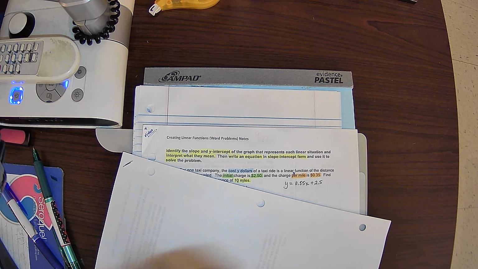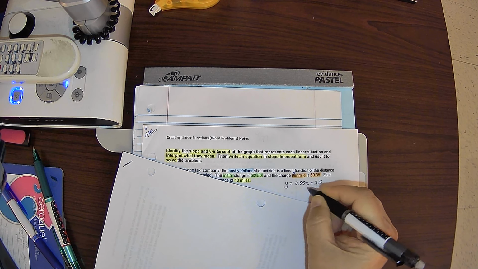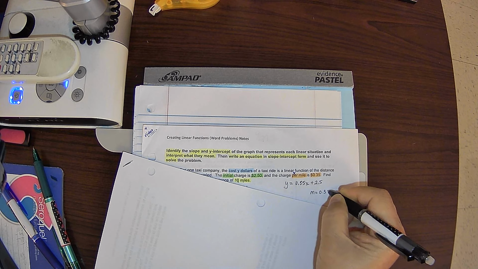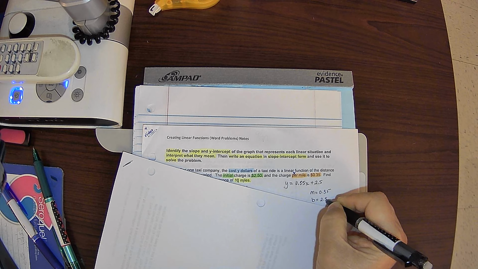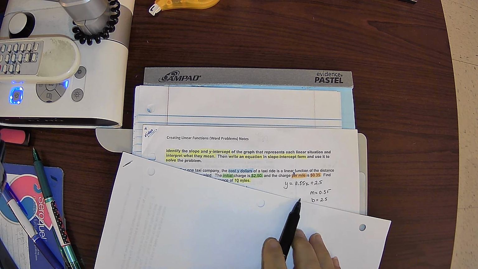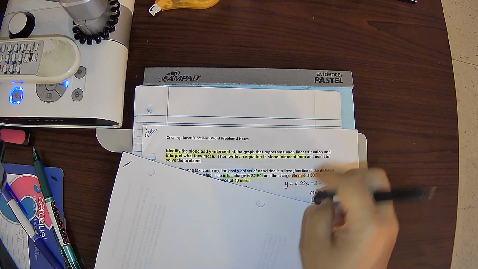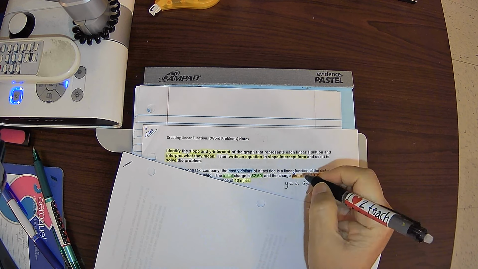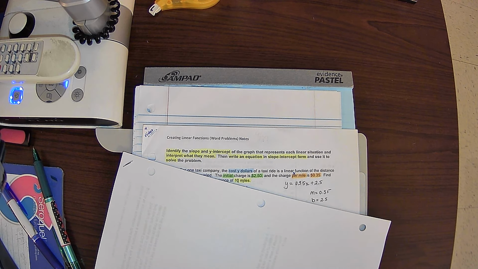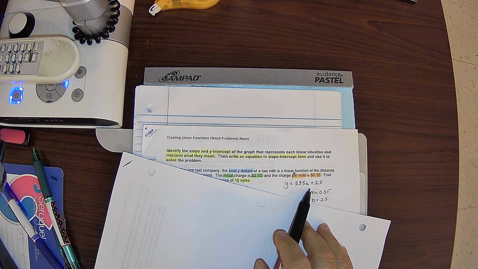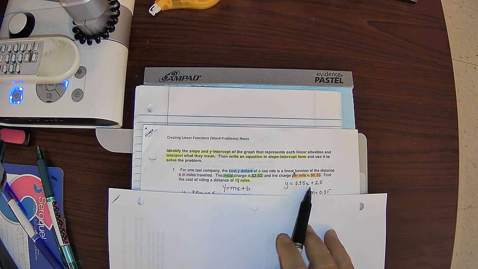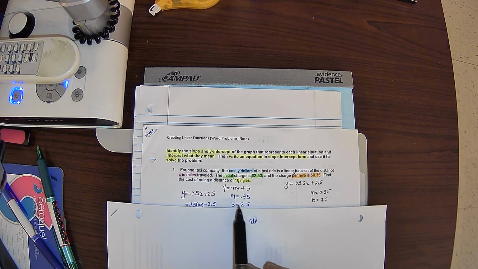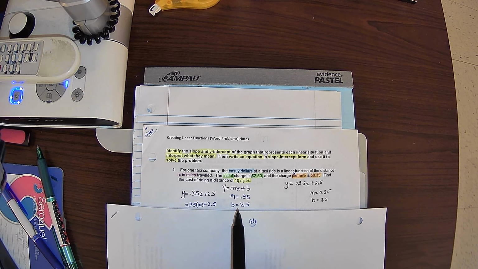So we have slope is 0.35 and our y-intercept is 2.5. So if we have to find it, we're going to write it. Definitely write it first if you need to. Okay? So now, y equals mx plus b, we're putting it in that form. Slope is 0.35, y-intercept is 2.5.